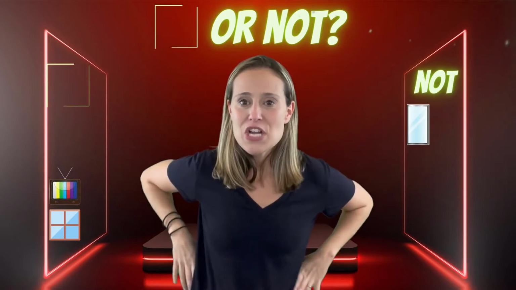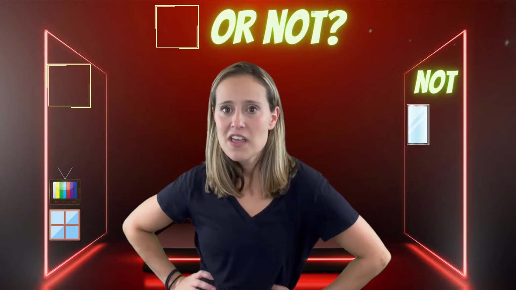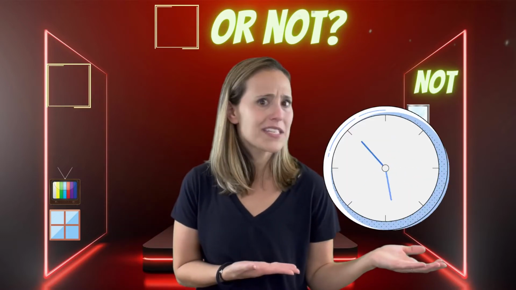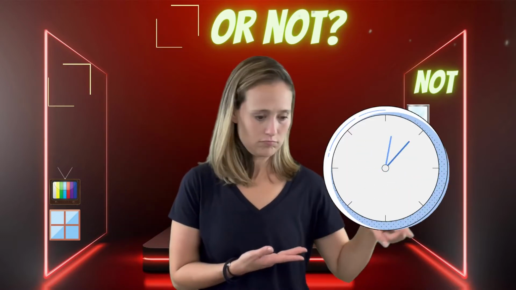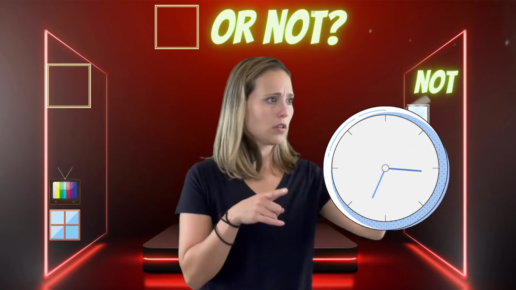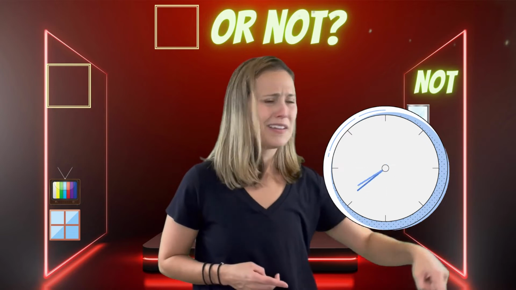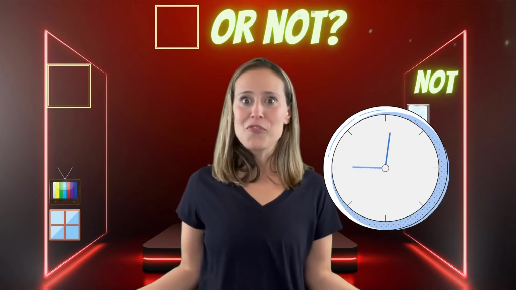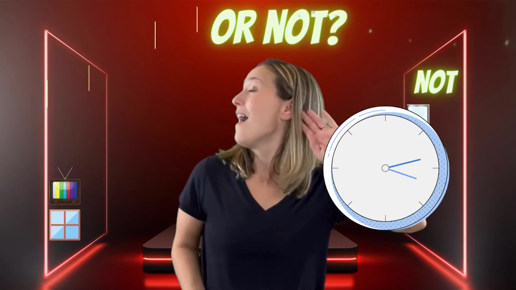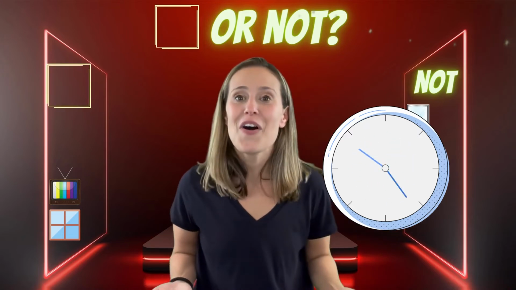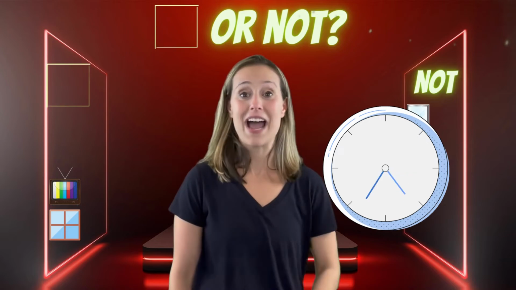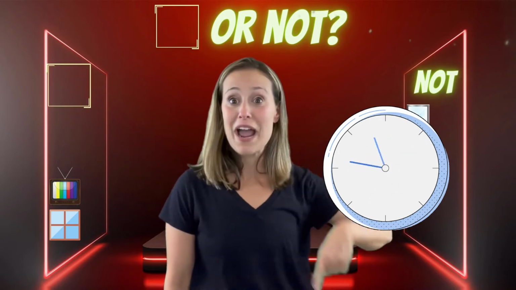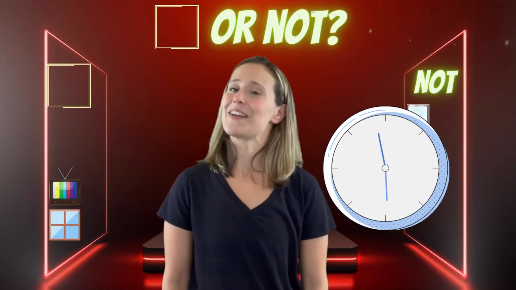All right, your next thing is this clock. Let's count the sides. There's no sides. It just keeps going round and round. Is that a square? No, we've learned this one before. That must be a circle. A circle has no sides. It just goes round and round and round. That's not a square.